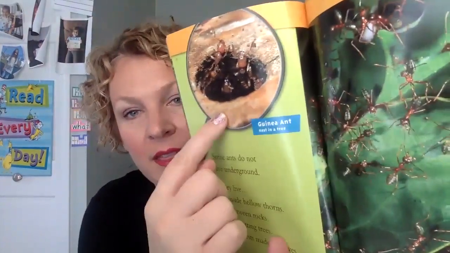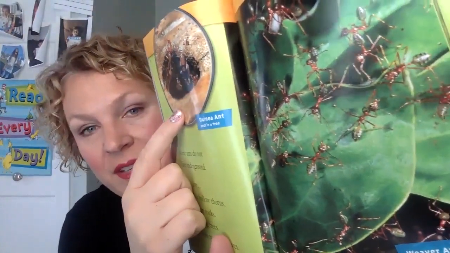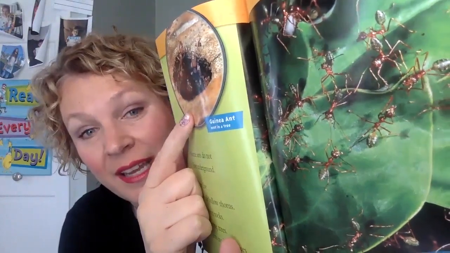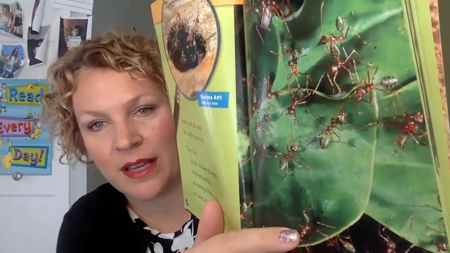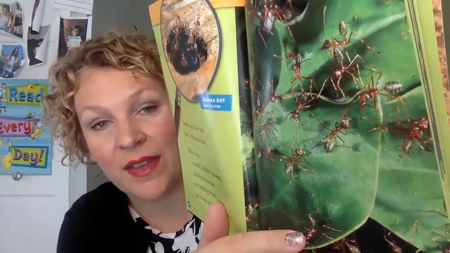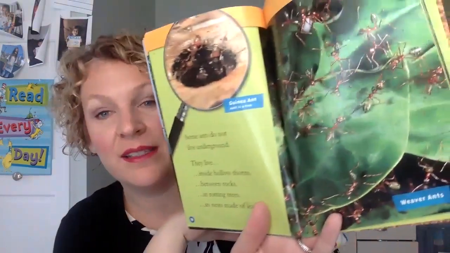This is called the guinea ant, and they have a nest in a tree. So that's the guinea ant's habitat. And then here we have weaver ants, and it looks like they're on a leaf somewhere, doesn't it? Different kinds of ants have different habitats. They live inside hollow thorns, between rocks, in rotting trees, in nests made of leaves.